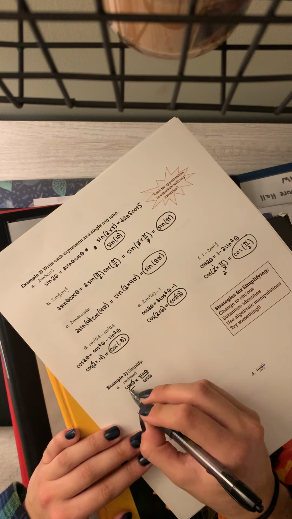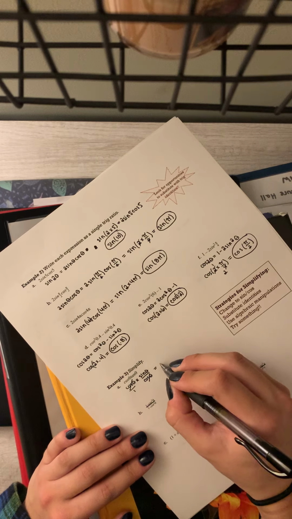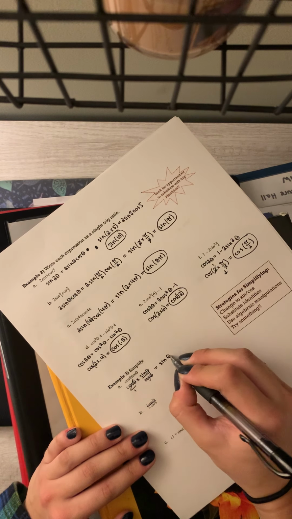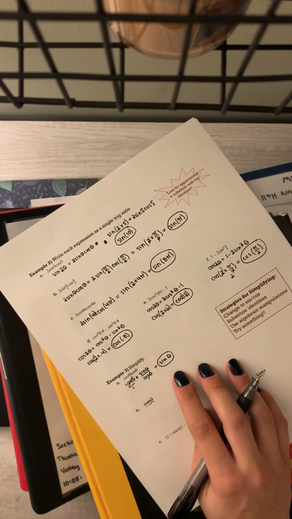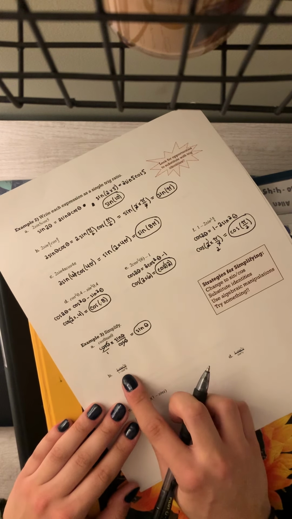And because we're multiplying, these cosines will actually cancel out and you'll just be left with sine theta. And there you go, we've simplified it to one trig expression here. So first question done, part A done. So moving on to part B.